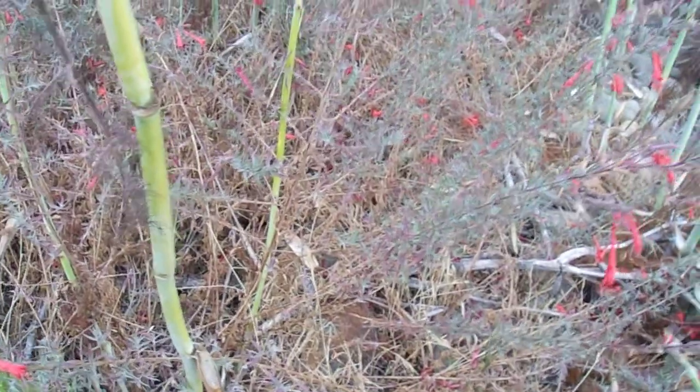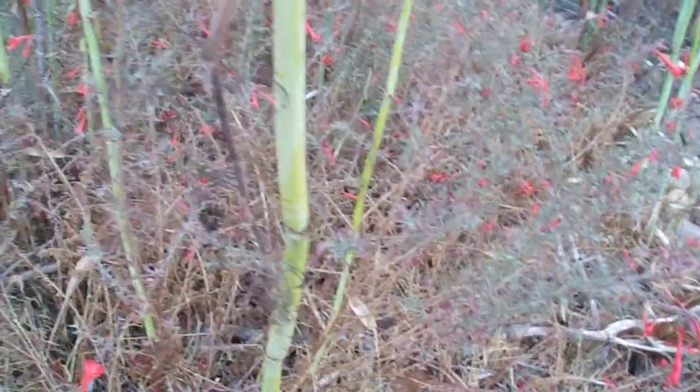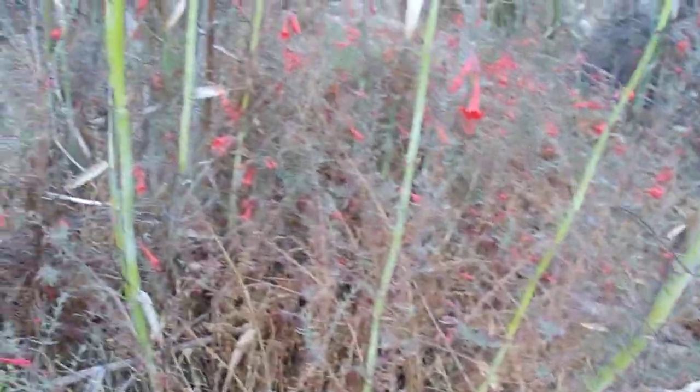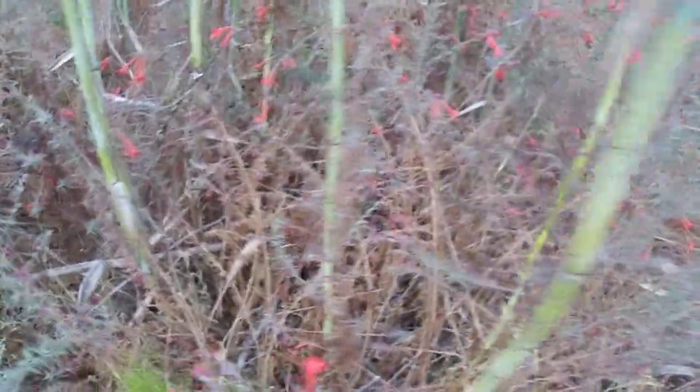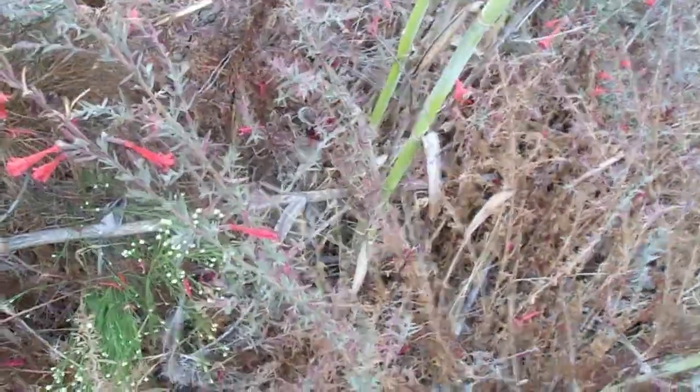But that's definitely more noticeable on subspecies latifolium, the higher elevation one, which can actually change brilliant colors in fall, but that's again for another video. So we're focused on the lower elevation plant.